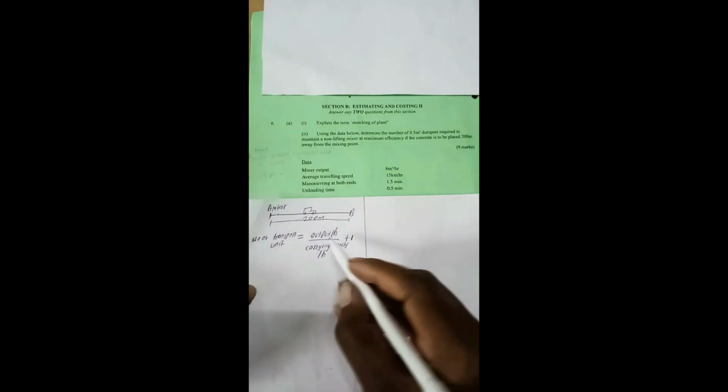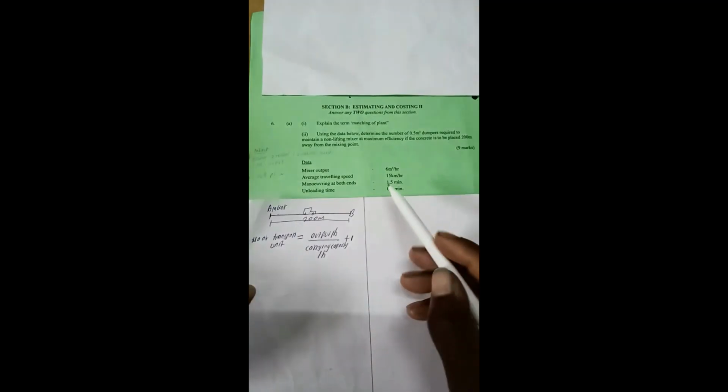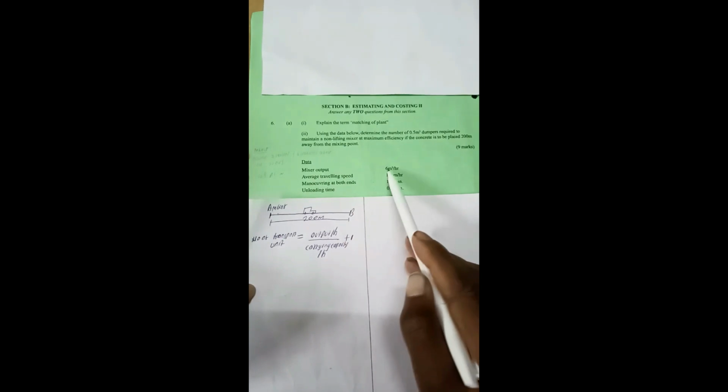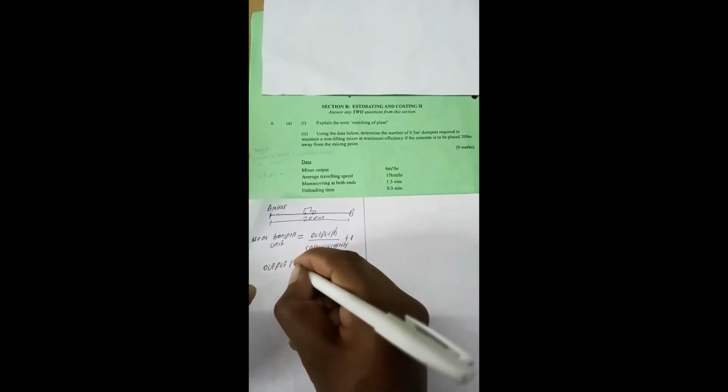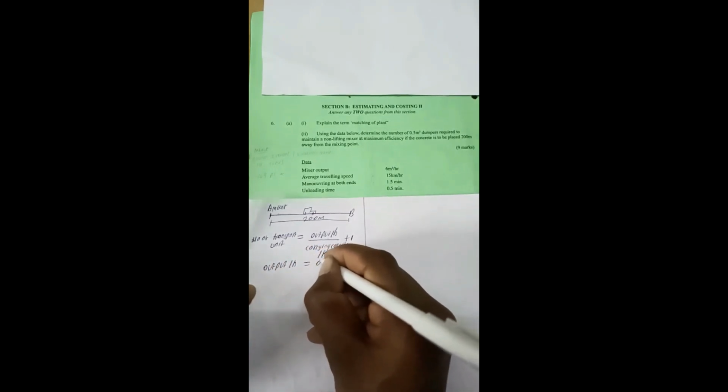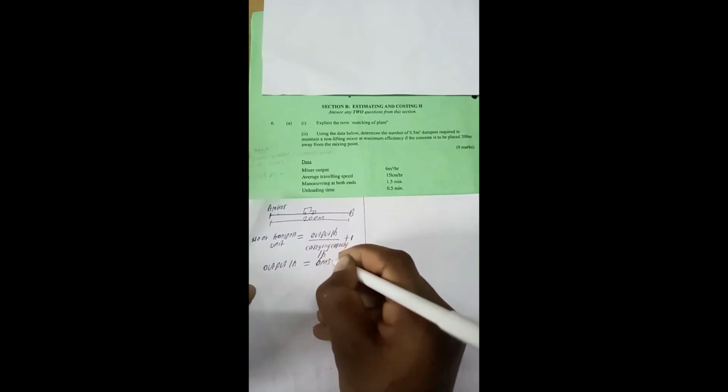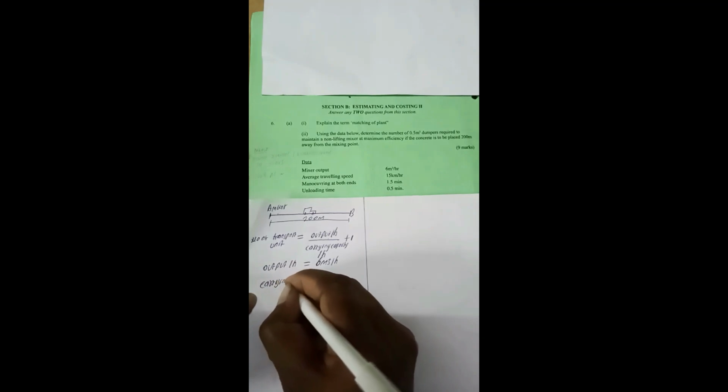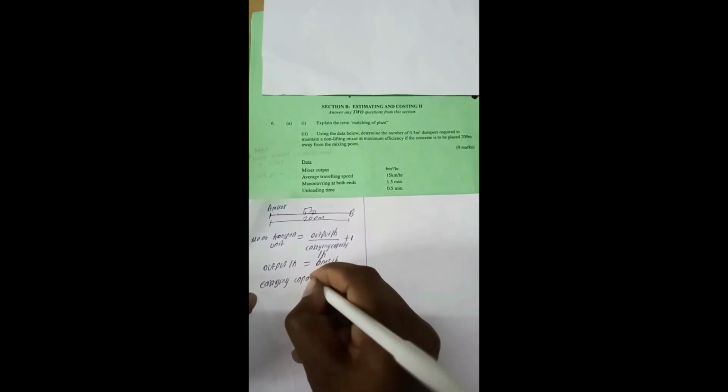So already we have output per hour from the data, because we are told that the mixture output is 6 meter cube per hour. Already that one we have. Output per hour, you have 6 meter cube per hour. So what we are supposed to calculate is carrying capacity per hour, and then we equate to this equation to get the number of dampers.